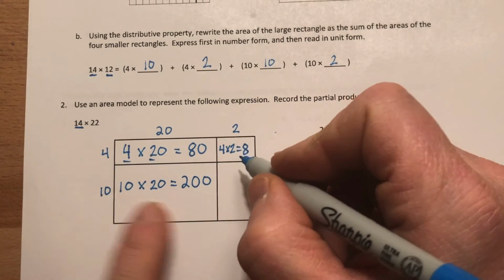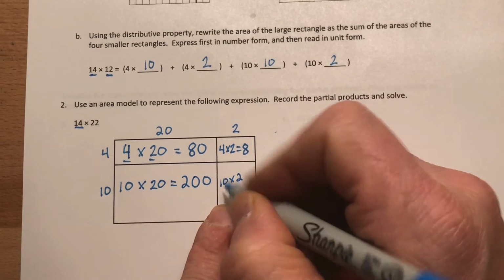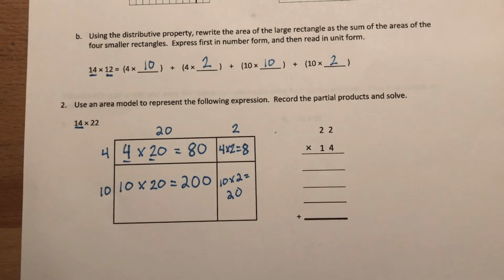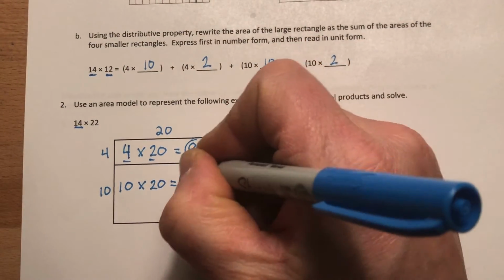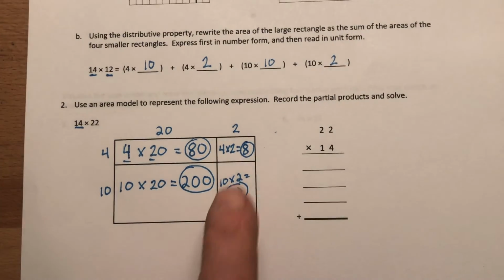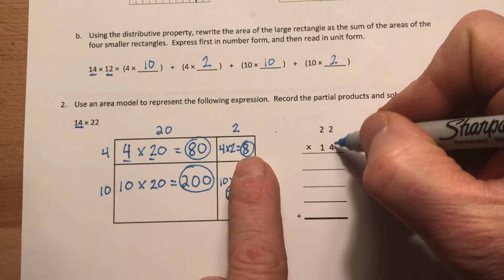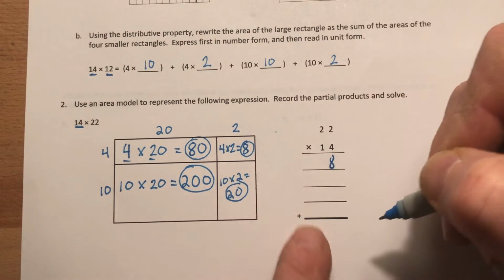And then finally, I have 10 times 2. That is 20. Great. So if I add all these partial products up, I'll have my answer, okay? I'm just going to circle them so you can see them a little bit better. So what I like to do over here is we're going to start with the smallest. This 4 times 2 is 8, right? See how that works? 4 times 2 is 8.